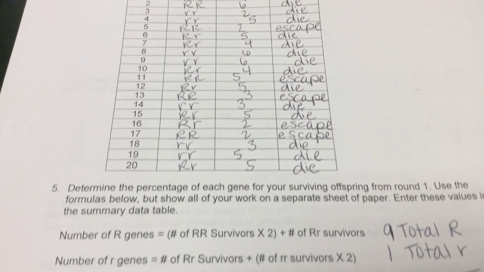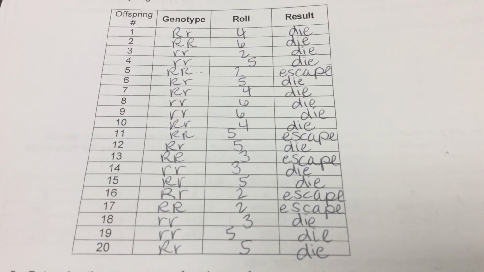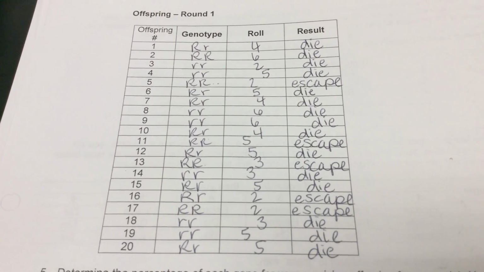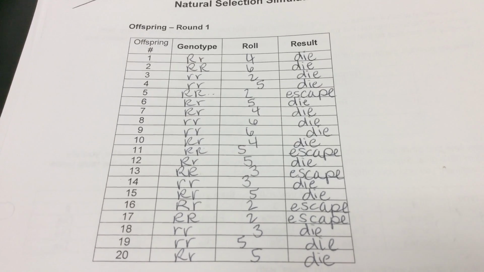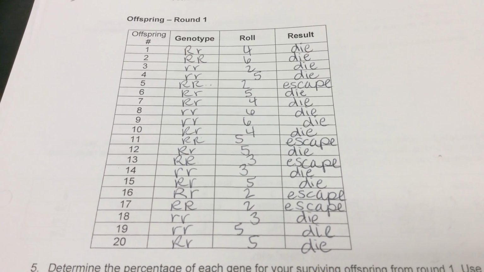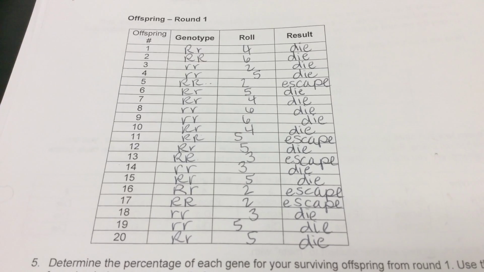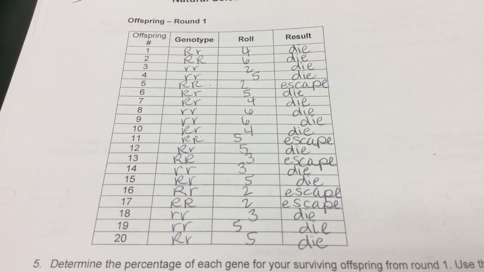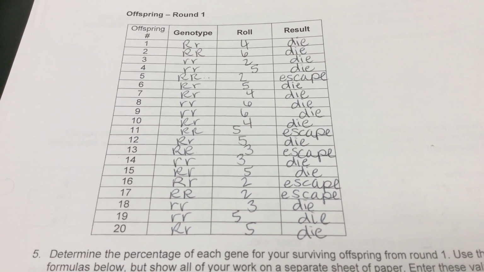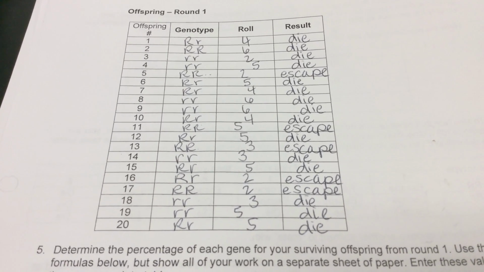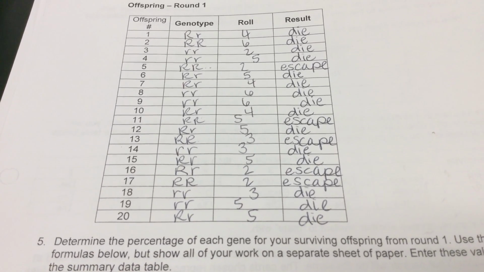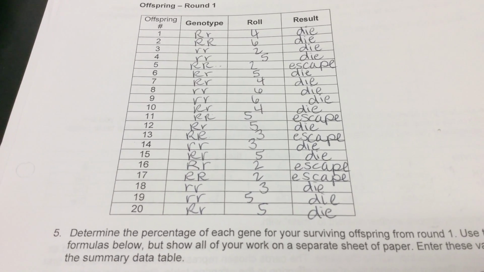So I just go through and all the ones that say escape, I count up how many times I see a big R. So you can see on line 5 there were 2. On line 11 there were 2. On line 13 there were 2. On line 16 there was 1. And on line 17 there were 2. That gave me a total of 9.